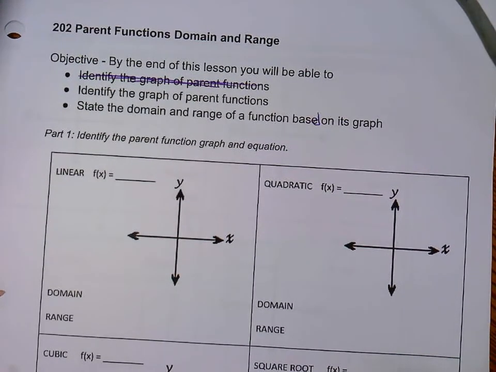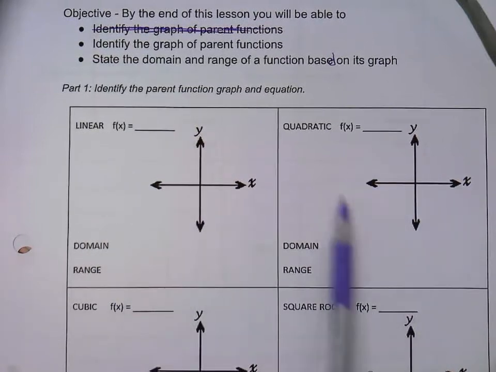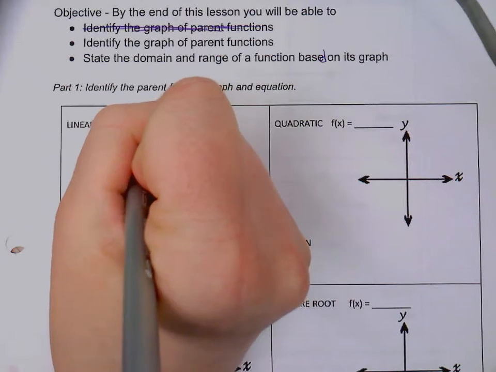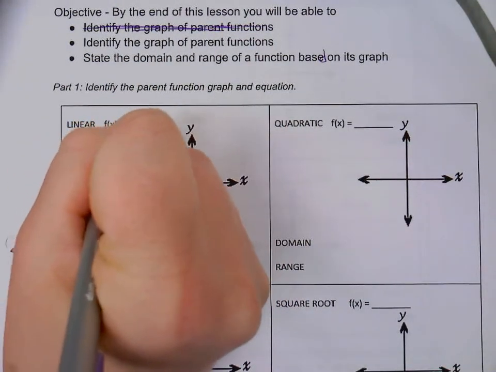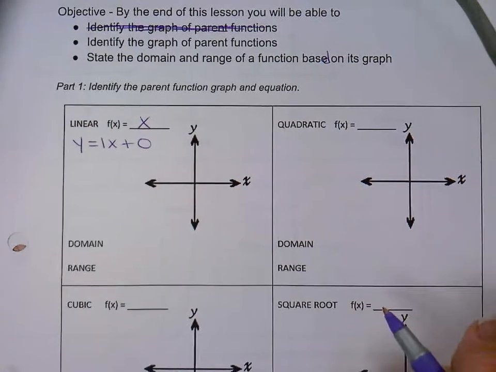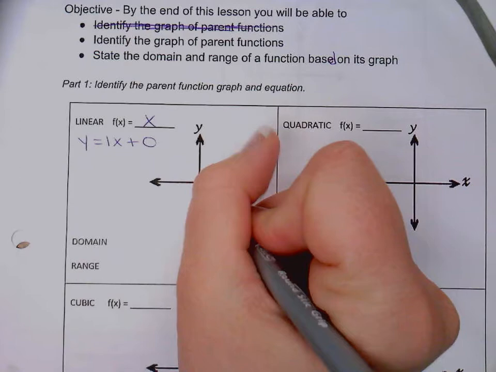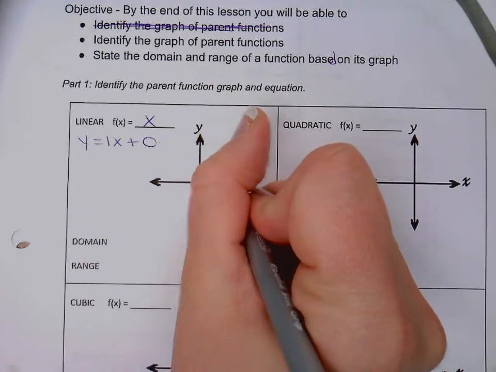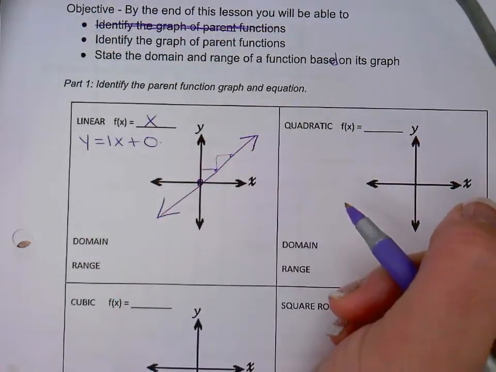We've talked about some of them. So we've already talked about linear a little bit this year, quadratic. So I want you to be able to see what the parent function looks like. X. That's really y equals 1x plus 0. So it's a parent function. It has a slope of 1 and it has a y-intercept at 0. So slope of 1, up 1 over 1, right? So that is the parent function of a line, a linear function.